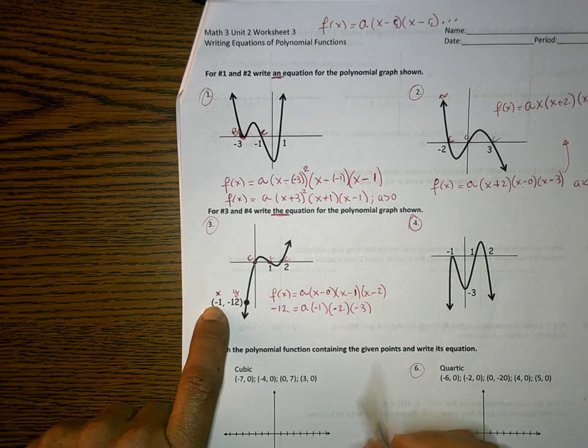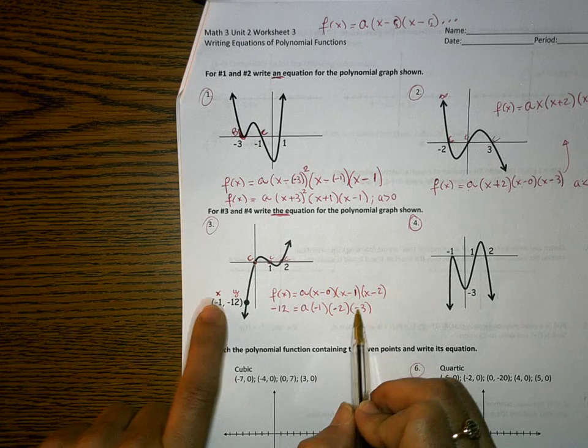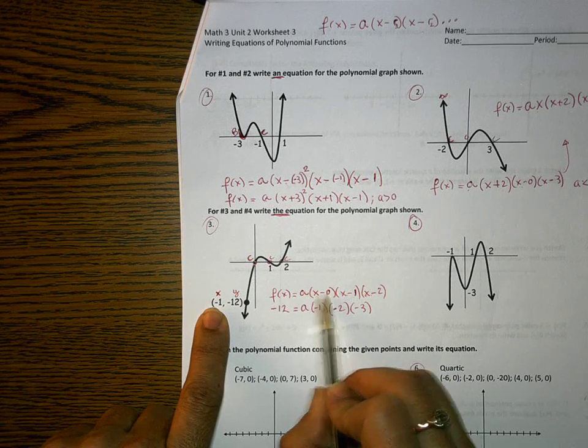Okay? So all I did over here was replace every single x with negative 1, and I just did it in my head. Negative 1 minus 0 is negative 1.